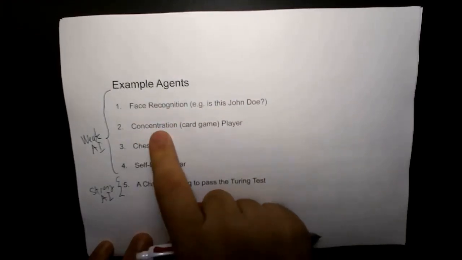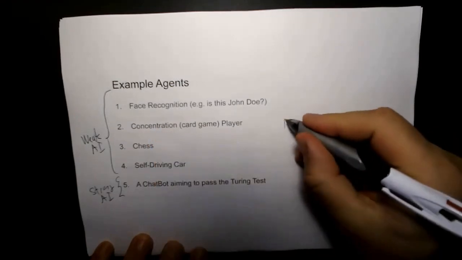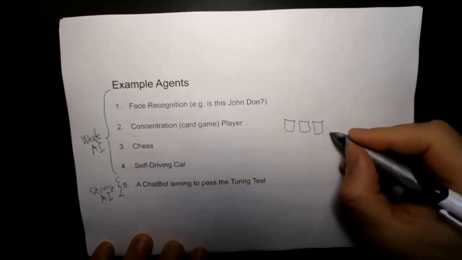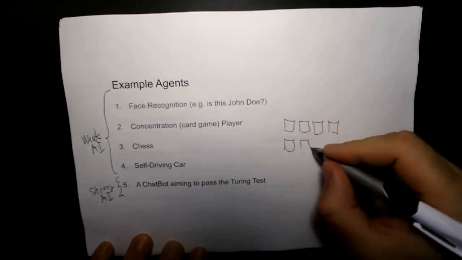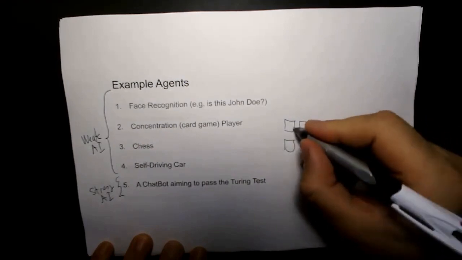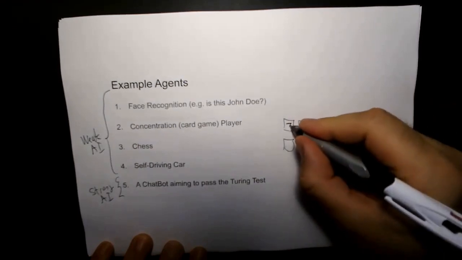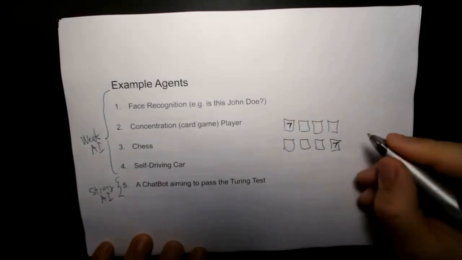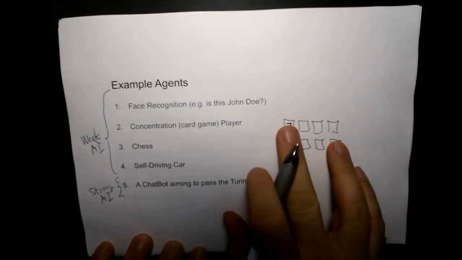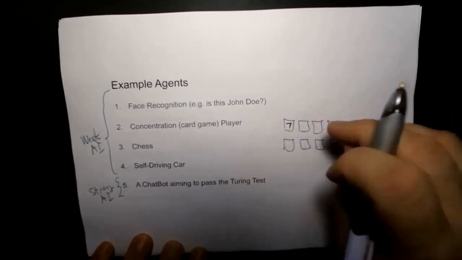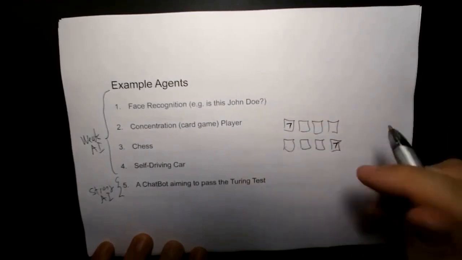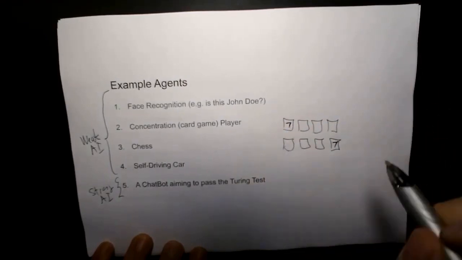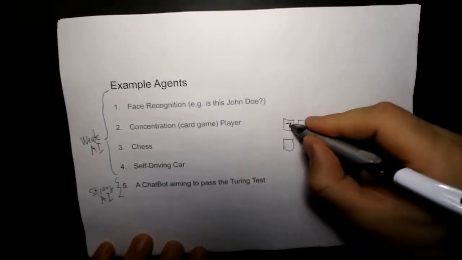Then we have another one, which I think is instructive. I'm not sure what you call it in Swedish, but it's a memory card game where you have a set of cards on a table, and some of them are the same. So this might be a seven, and this is a seven. They're all face down. You flip one, and then you have to randomly flip another. So let's say on the first trial, I flipped this one, and then I flipped this one. So this and this showed.